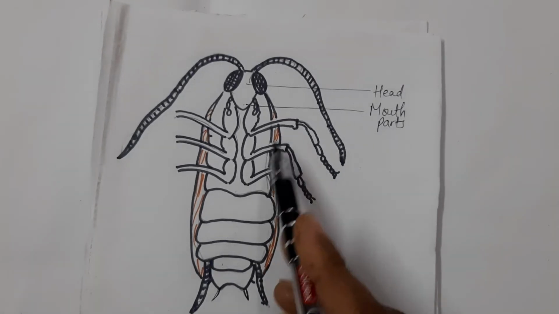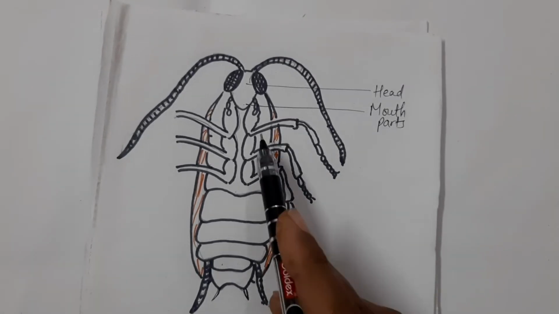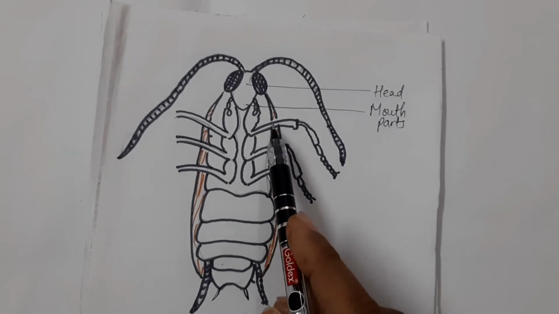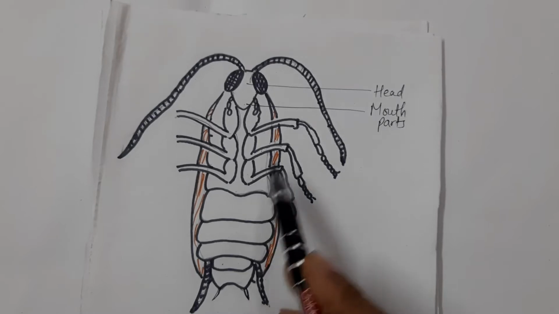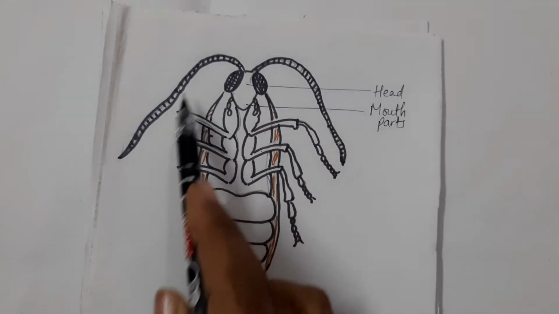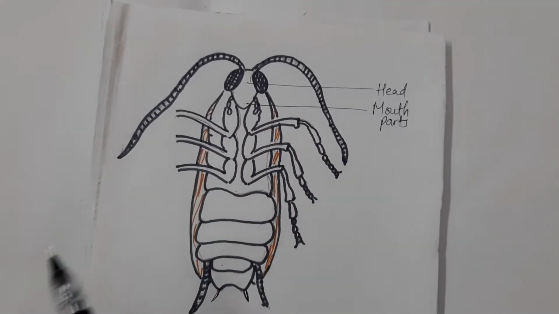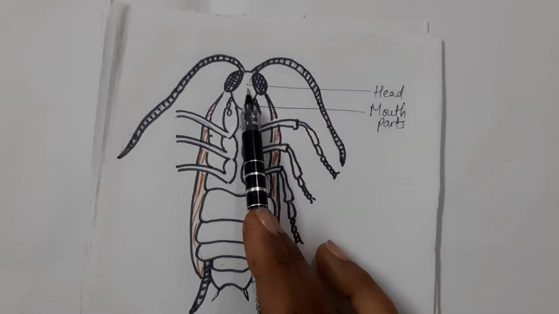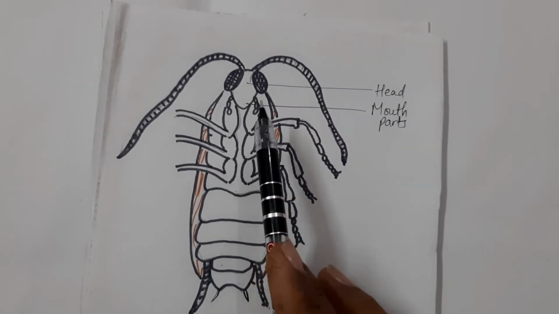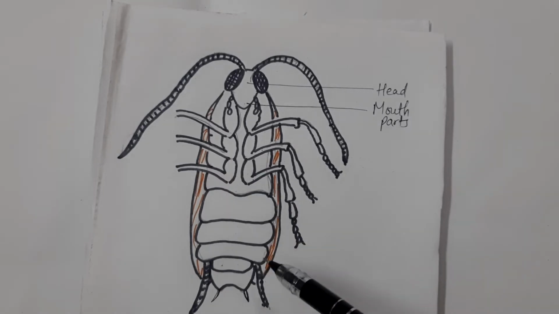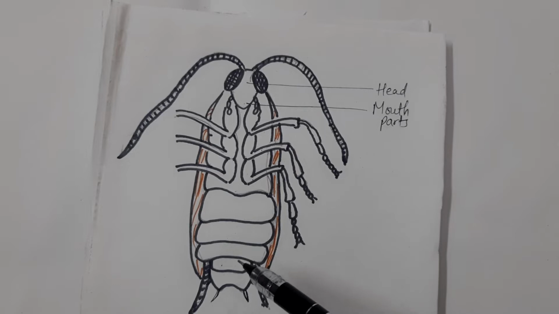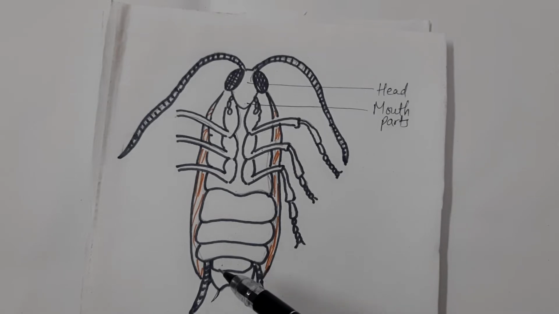Here the legs are arranged in these sections like this. This is the proleg, mesoleg, metaleg. Antenna. Since we have discussed the other features in the dorsal view, here we have the head and the mouth parts. Mouth parts we will discuss in detail, along with some details about each segment and how we can identify whether this is a male or a female cockroach.